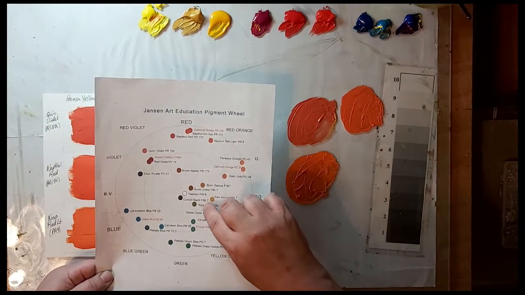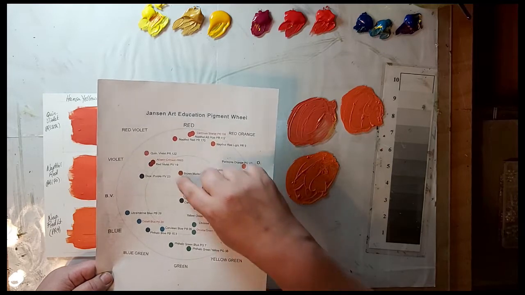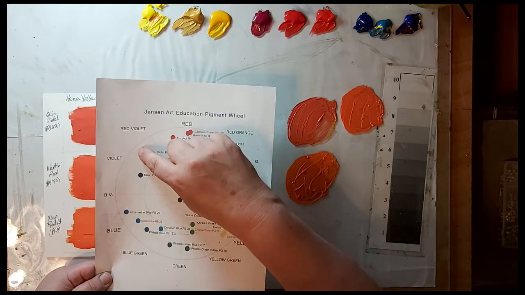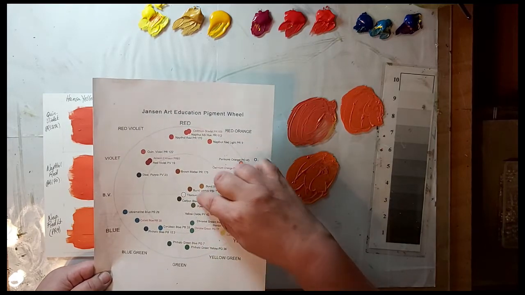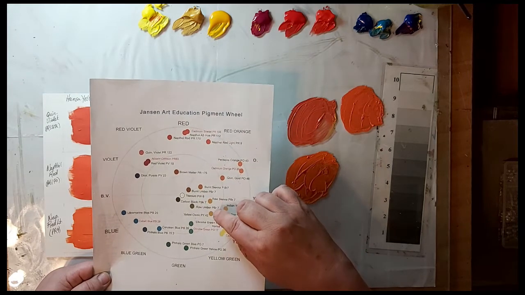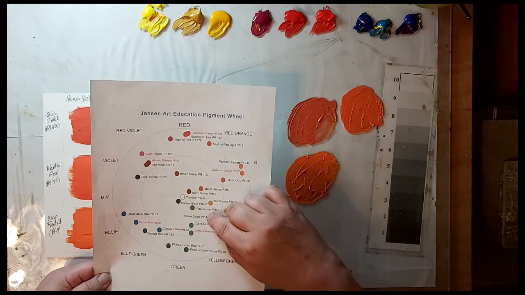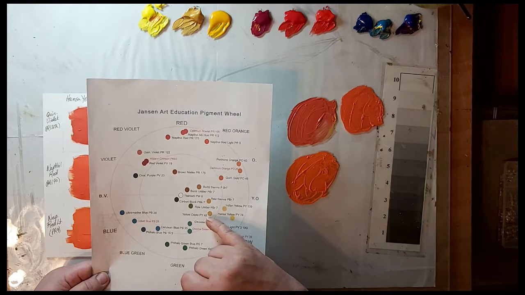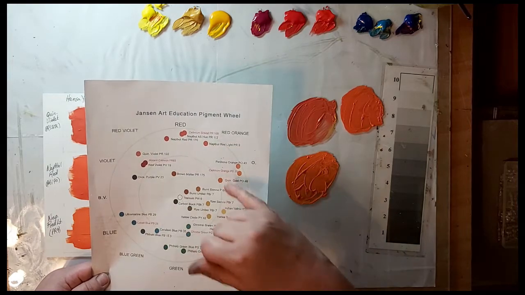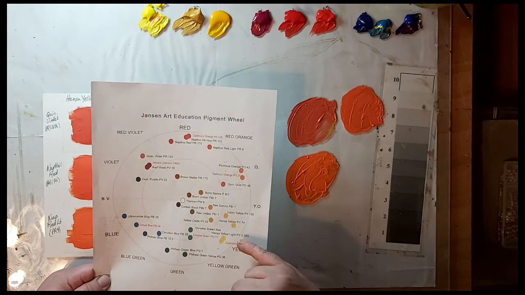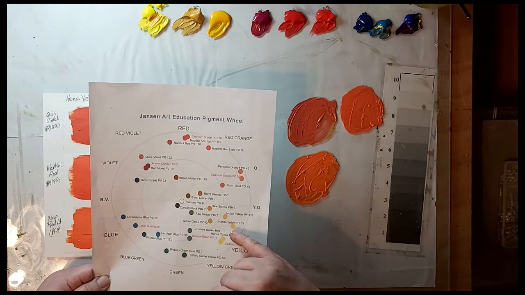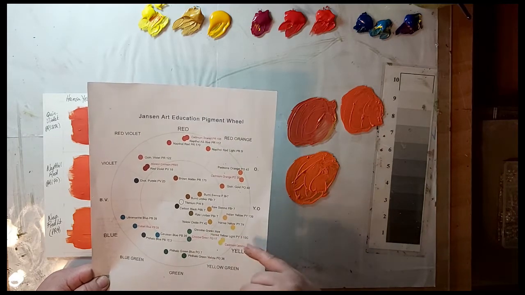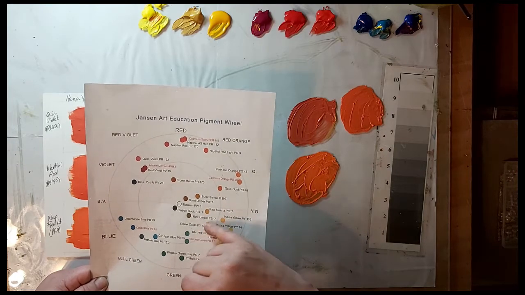So when we put that with the quinacridone violet again, we're going to be getting something fairly tertiary. When we put it with the naphthol red, it'll be less tertiary. And when we put it with the naphthol red light, it'll be less. But when you're mixing yellow oxide with these reds to make an orange, it's always going to be more tertiary than when you mix the Hansa, because the Hansa is a less tertiary color. The yellow oxide is already closer into the middle of the wheel.